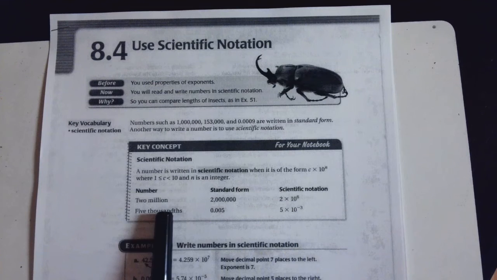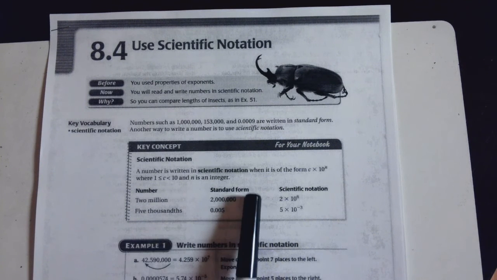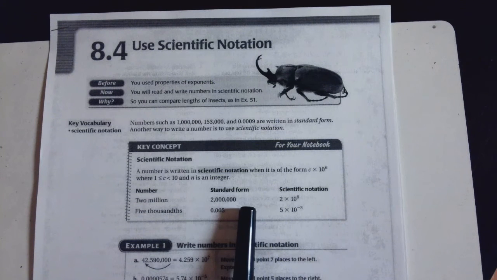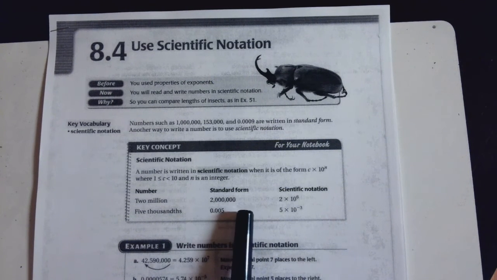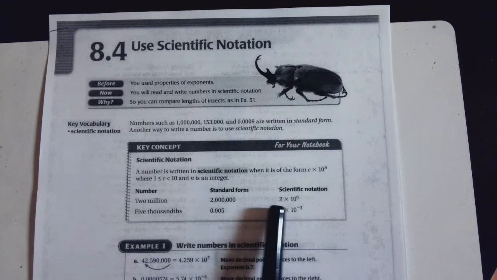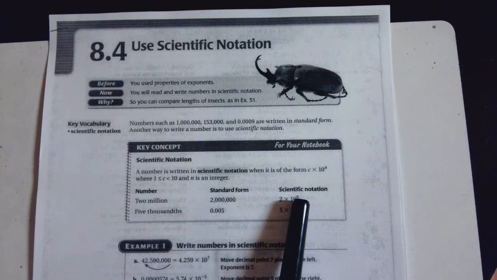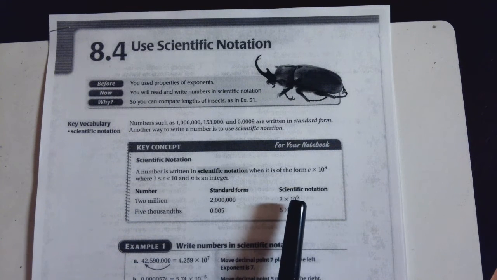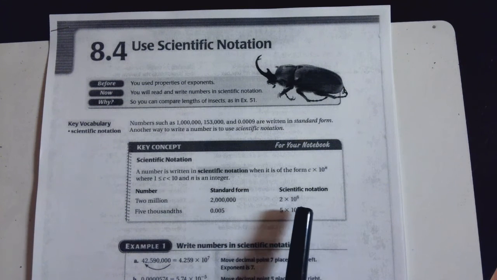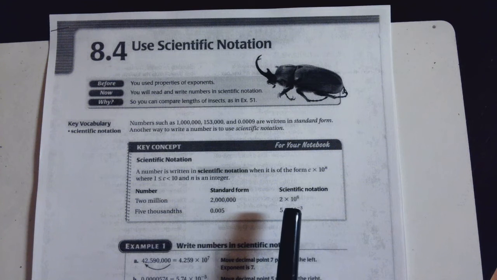This would be the number 2 million or 5 thousandths. Standard form, we write it out the long way. It's sometimes called expanded form. So there's 2 million. And then taking it into scientific notation, because it's a bigger number, you expect the exponent to be positive. That's one of the ways that you can tell. If it's a really small number, you're going to have a negative exponent. If it's a large number, it will be positive.